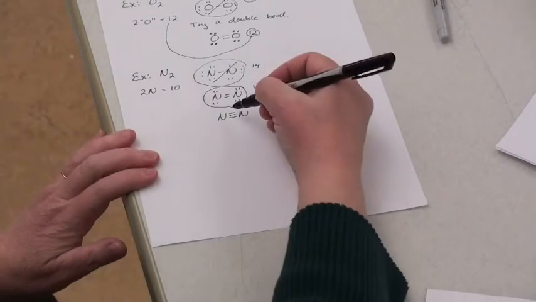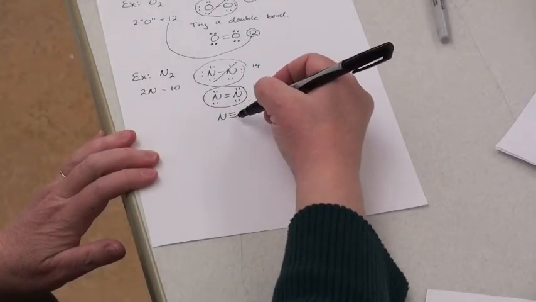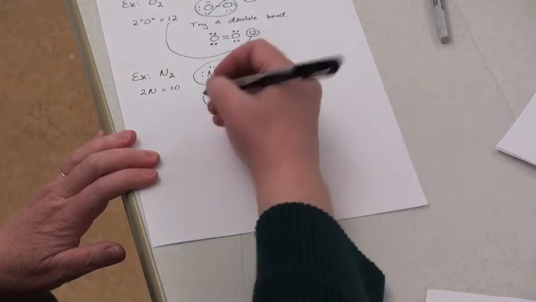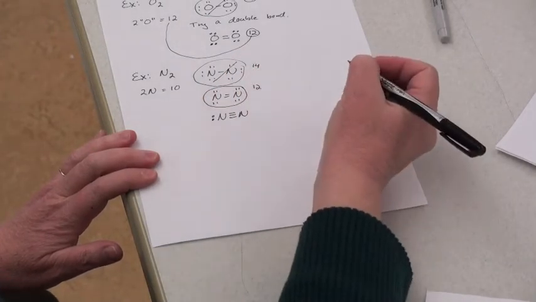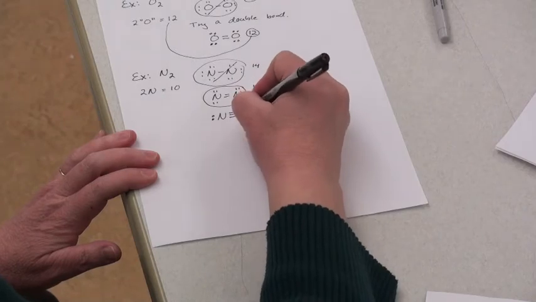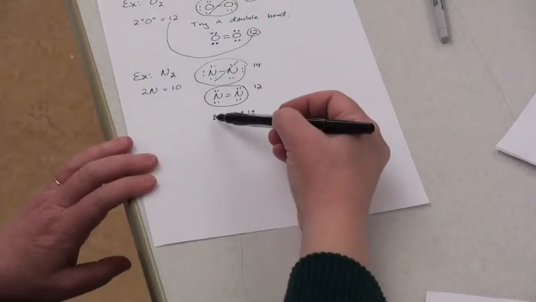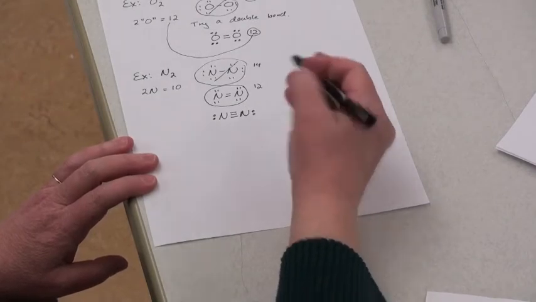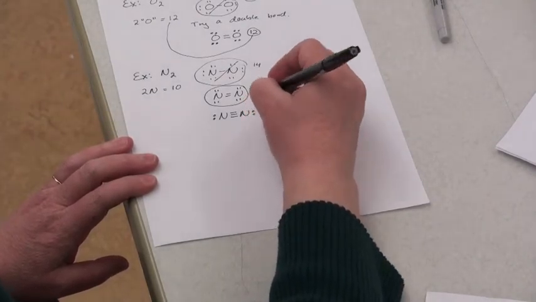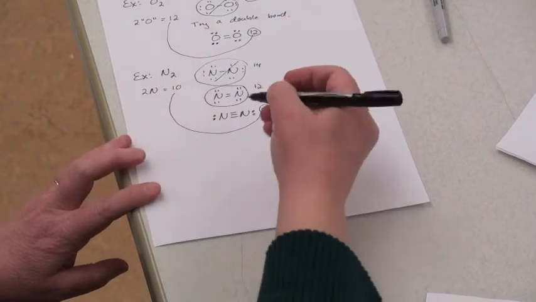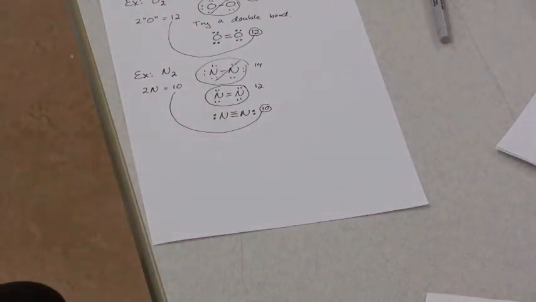So this nitrogen now has 6 electrons in its sphere of influence. It just needs 2 more. And this nitrogen, same thing, has 6 from the triple bond, needs 2 more. Now we'll count it up. 2, 4, 6, 8, 10. And it's just right. So nitrogen has a triple bond.